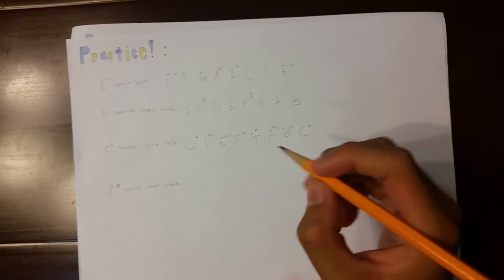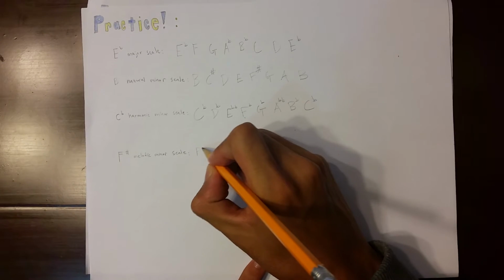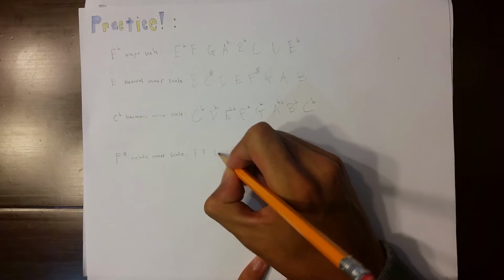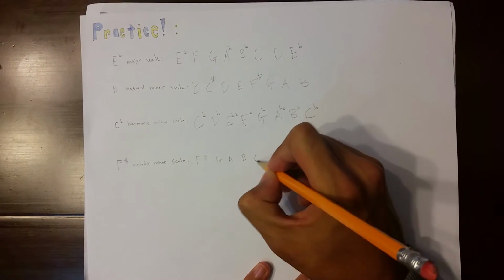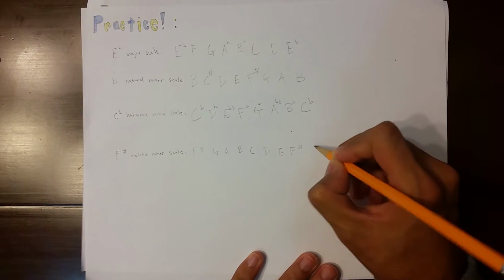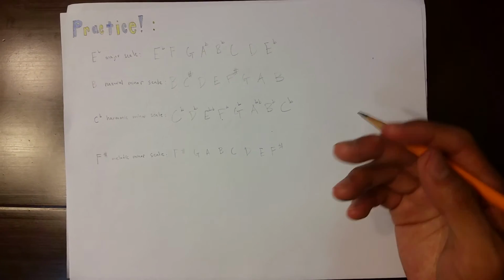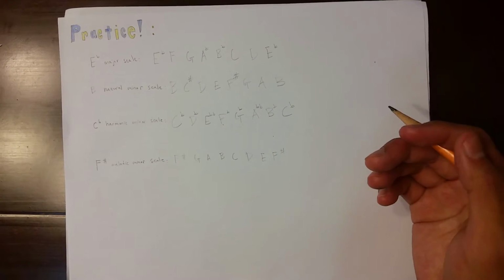All right, let's look at the F sharp melodic minor scale. So let's just construct the naked scale again. F sharp, G, A, B, C, D, E, F sharp. Remember, we have to include descending now because it's a melodic minor scale, and the ascending scale is going to be different from the descending scale.